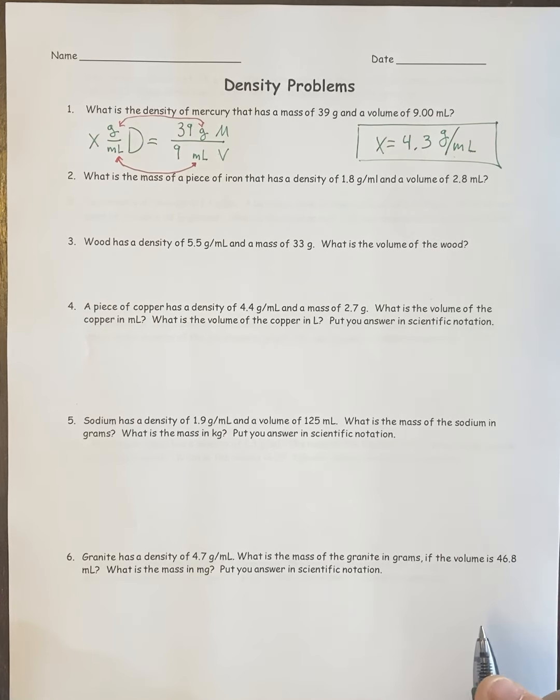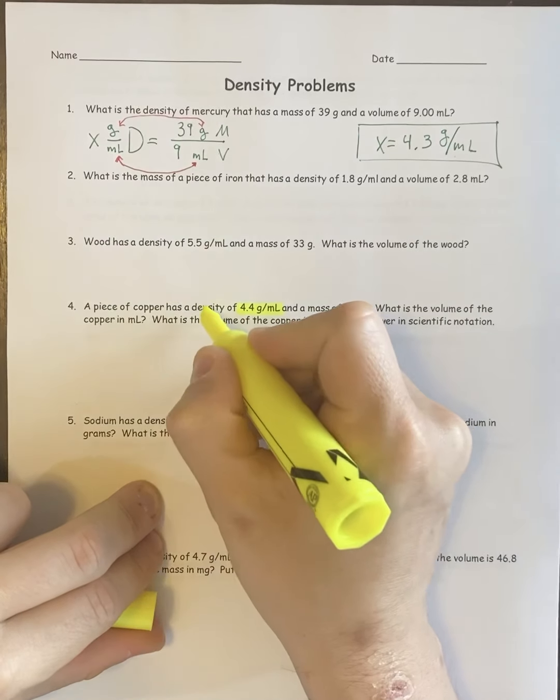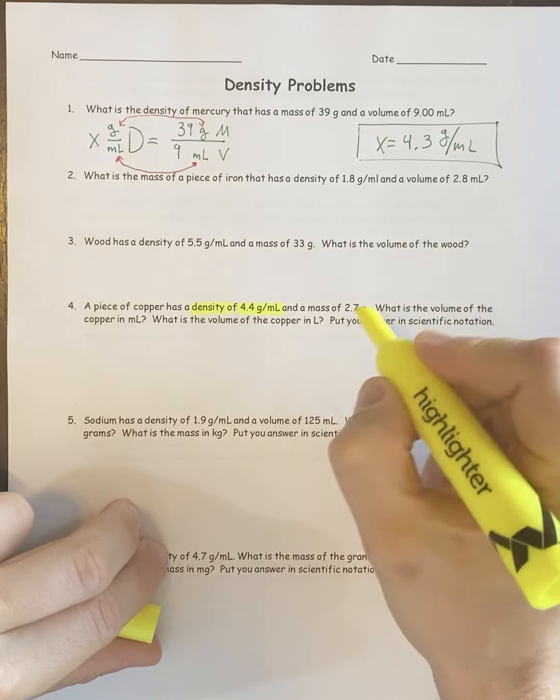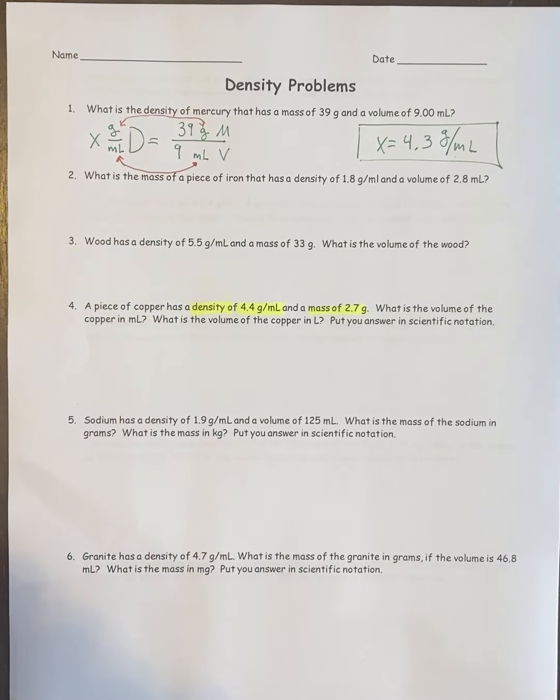Let's jump to number 4, because 2 and 3 are basically the same. I just rotate the variable, the x, through the different locations. So number 4 would be the next level of difficulty. It says a piece of copper has a density of 4.4. So there's my density. It has a mass of 2.7. So there's my mass. And they want to know what is the volume.